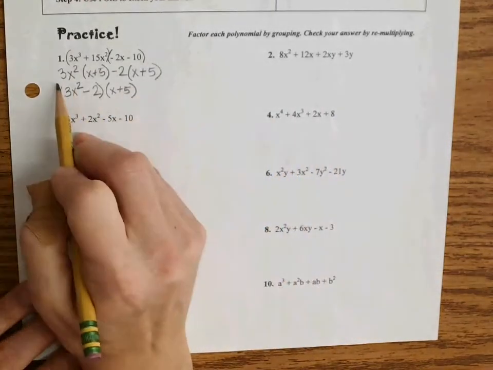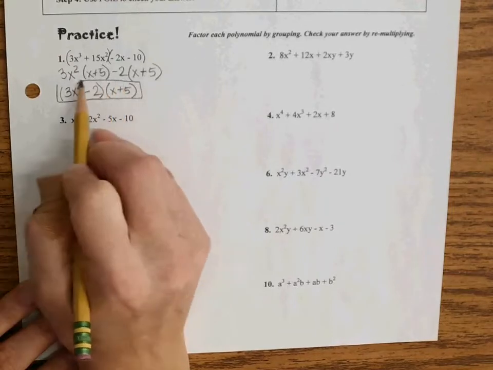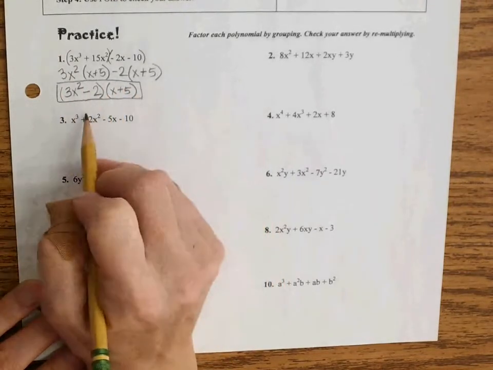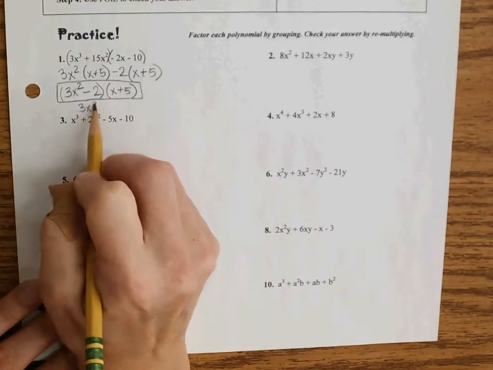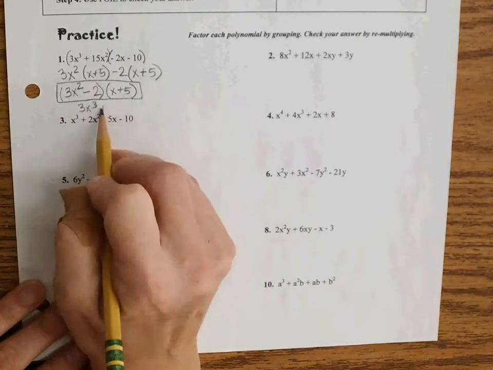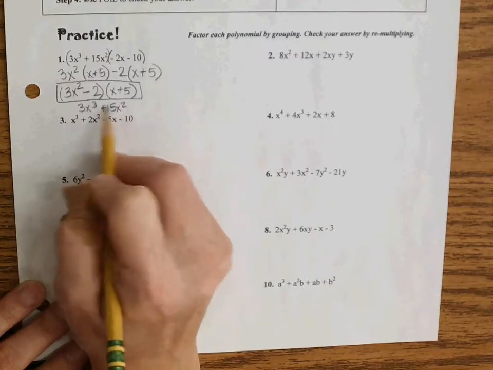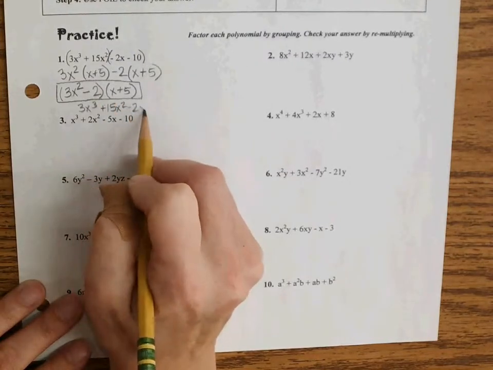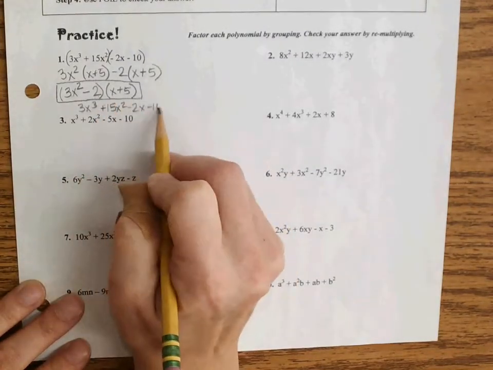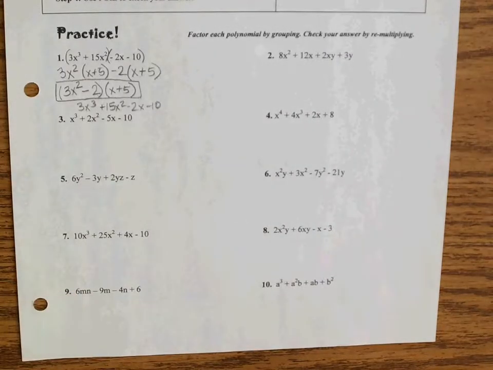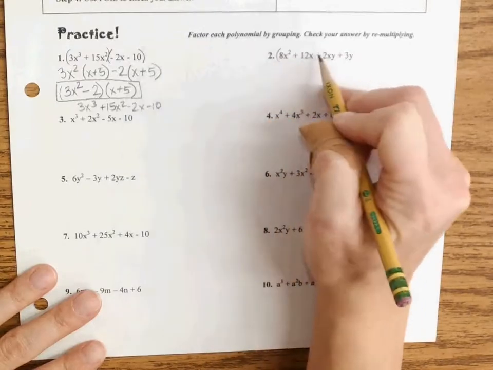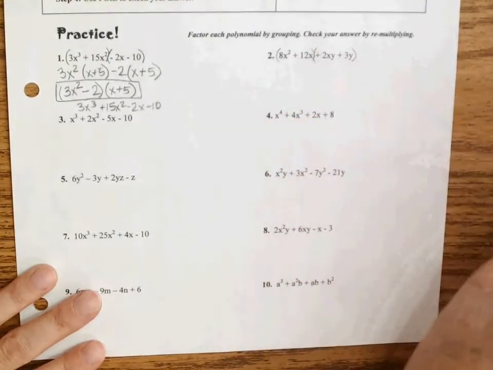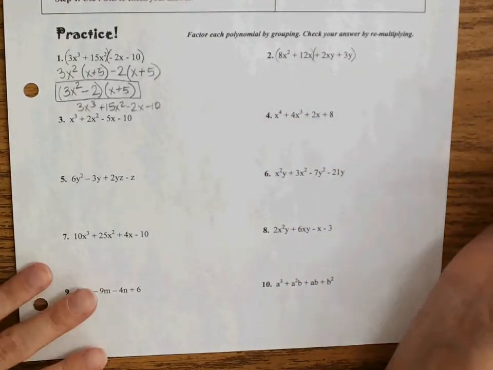Now this is my final answer, but I'm going to go ahead and remultiply just to double check that I did this correctly. So 3x squared times x is 3x to the 3rd. 3x squared times 5 is 15x squared. Negative 2 times x is negative 2x. Negative 2 times 5 is negative 10. Perfect. All right, number 2, same thing. Let's go ahead and group together. So factor by grouping, first 2 terms, last 2 terms.